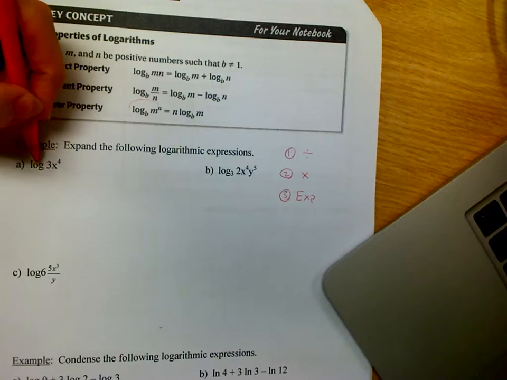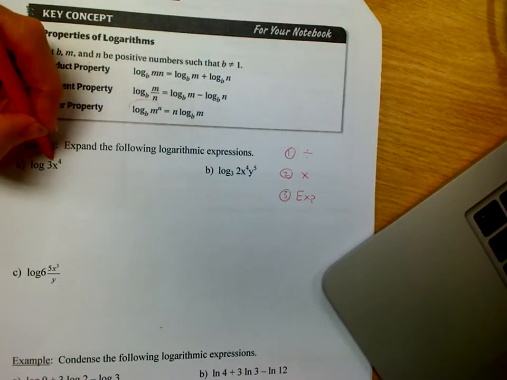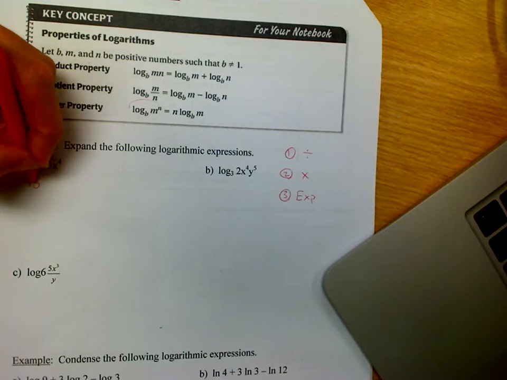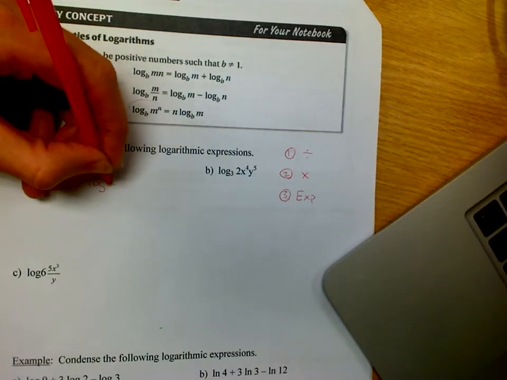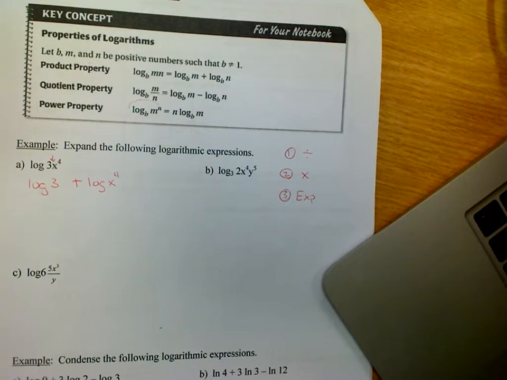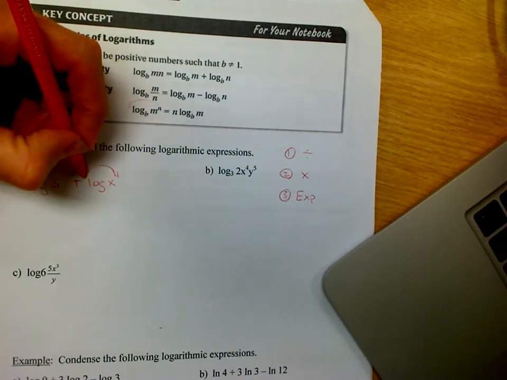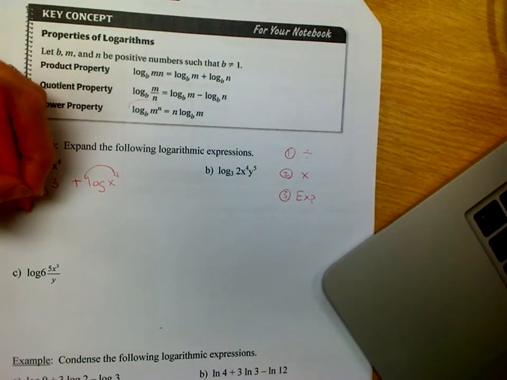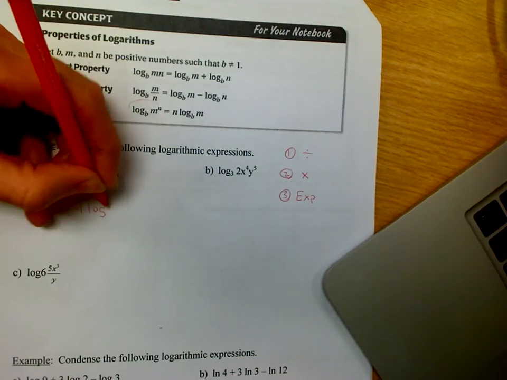So if I look at this one, there is no division, so I'll skip step 1. There's multiplication right there, 3 times x to the fourth. So that's where I'm going to split it with addition. So I would first write this as log of 3 plus log of x to the fourth. Then I would look through and say, do I have any exponents? Well, I have an exponent here, so using the power property, that will come to the front. And my final expanded answer is log of 3 plus 4 times the log of x.